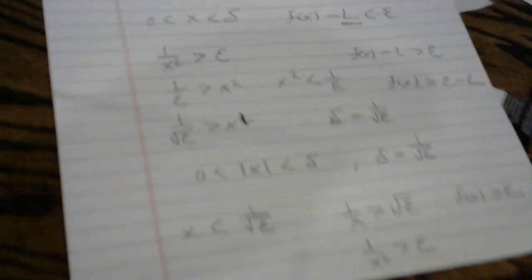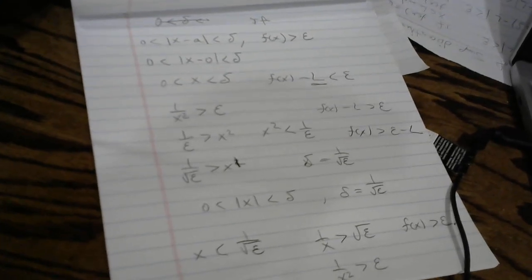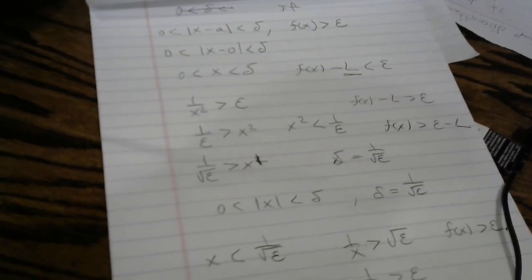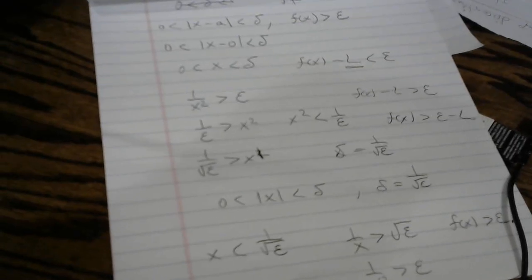So we have proven, with all of this, that the function 1 over x squared as x approaches 0 is, in fact, not continuous.